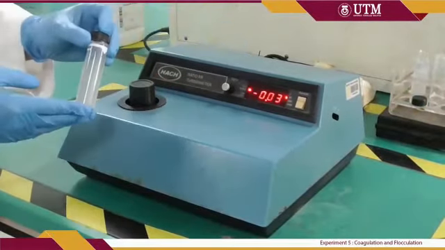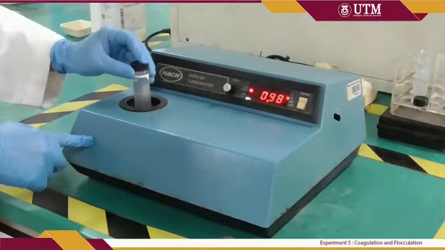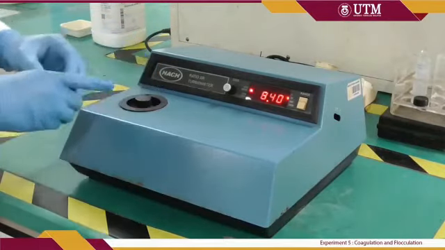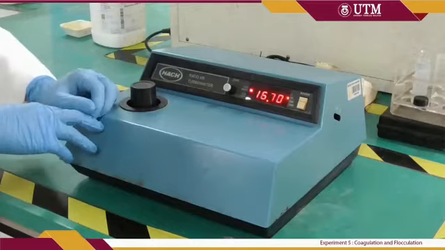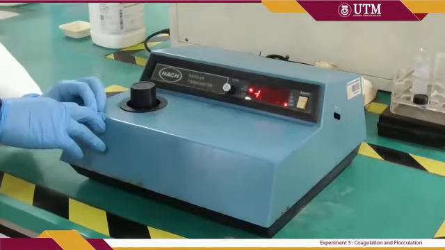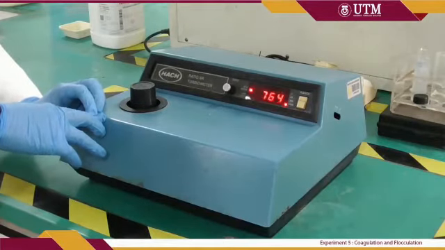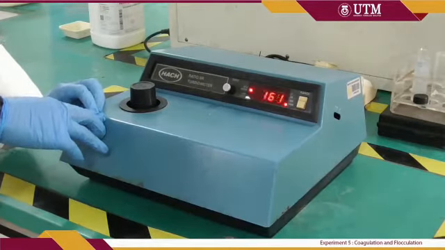The next step is to determine the turbidity of the sample. For this, we'll be using a turbidity meter. To do this, we will put the sample into the cuvette and put it in the sample compartment. Push the on button and wait until you get a stable reading. Record the turbidity data. This is the initial turbidity data.